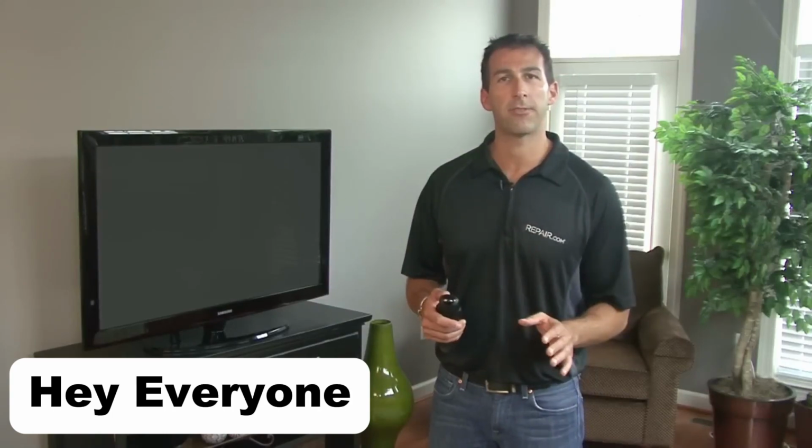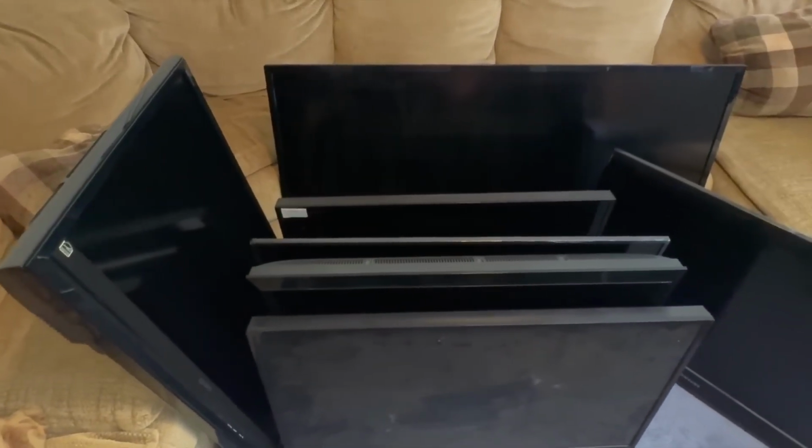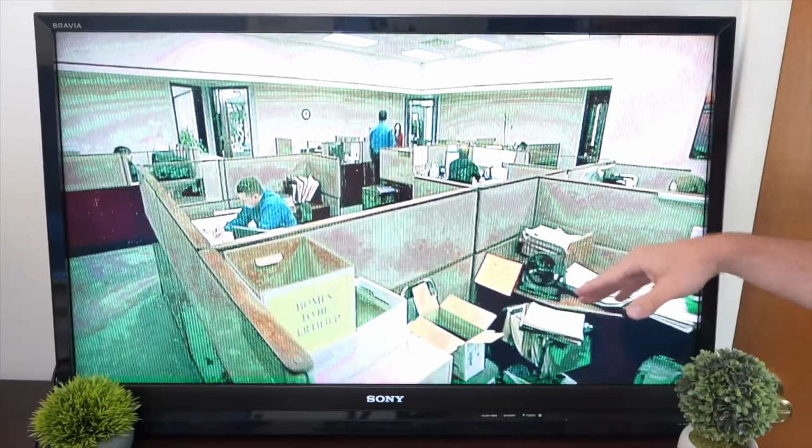Hey everyone, ever had your TV suddenly go dark while the sound keeps playing? It's a frustrating problem, but don't panic. Today, we're going to walk you through some simple, tool-free troubleshooting steps to get your TV back on track. This guide covers a range of common issues, from a blank screen to a bad picture.